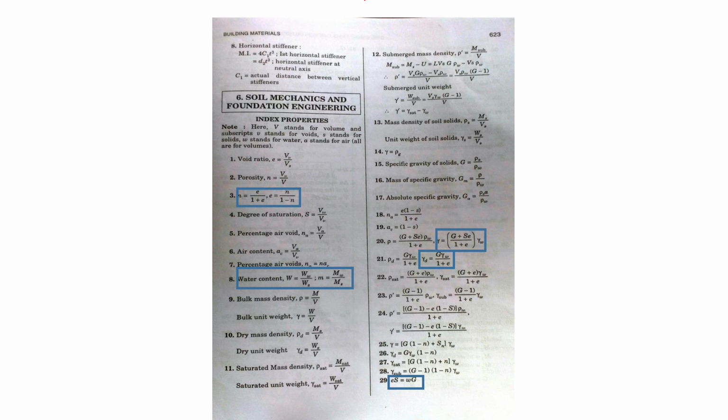So as I said, these are some important formulas in soil mechanics. I have just put a box for a very important formula. From this you can derive the other formulas also. So gamma bulk equal to (G plus S e) by (1 plus e) into gamma w, and your gamma dry unit weight is G gamma w by (1 plus e), and S e equal to w G. Porosity n equal to e by (1 plus e).